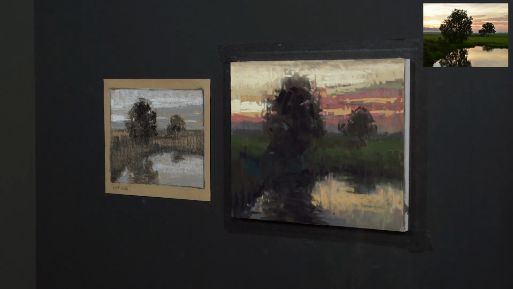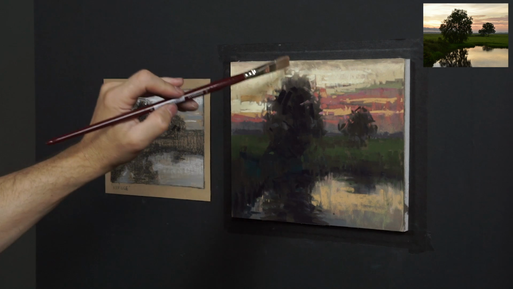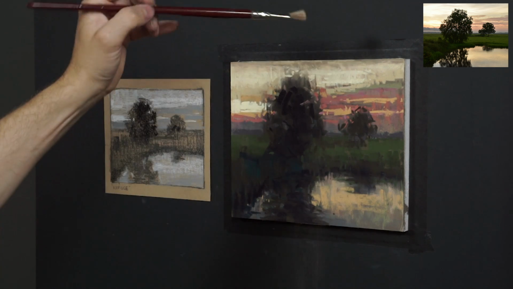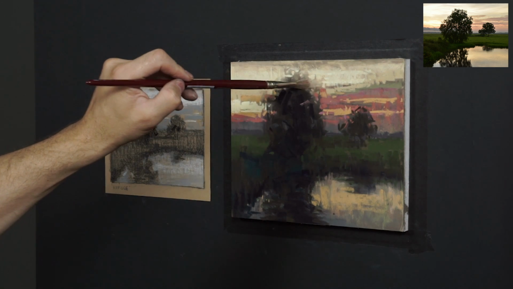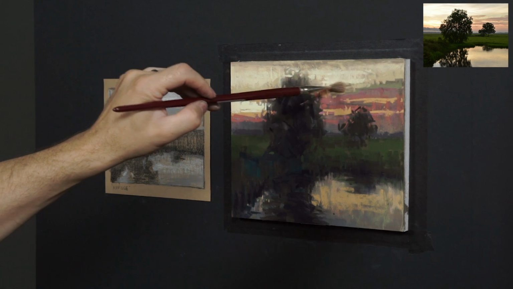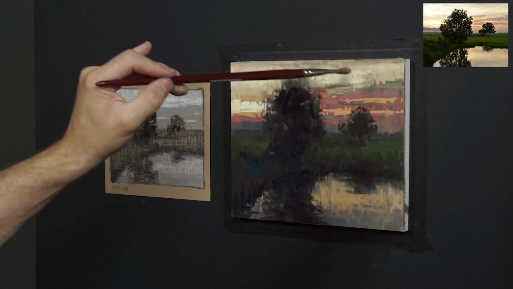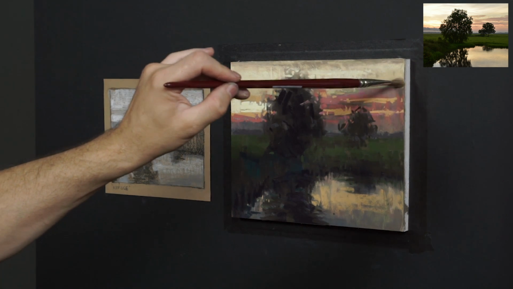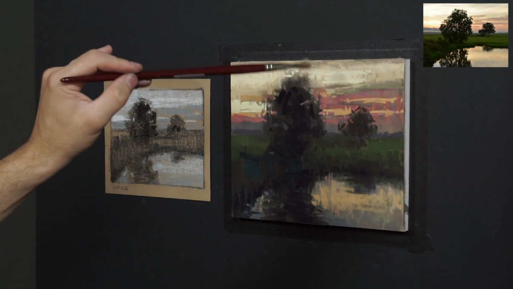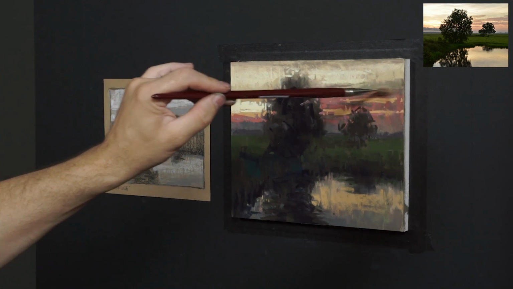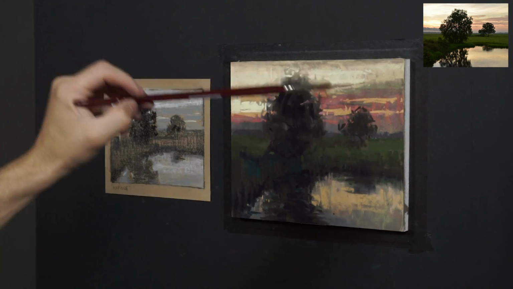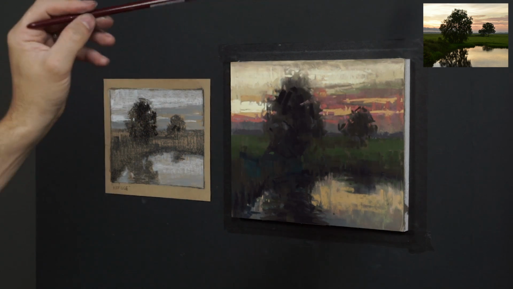It does release a fair amount of pigment. See, I'm using this brush, I'm moving through those clouds and just trying to pull at them so that that darker cloud formation moves through the sky.